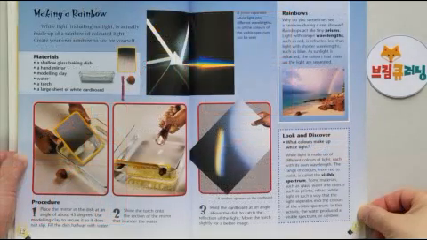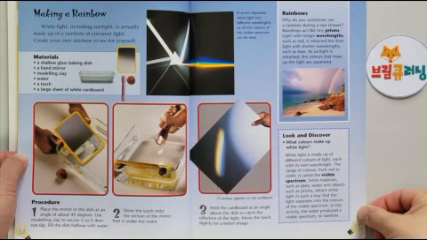Making a rainbow. White light, including sunlight, is actually made up of a rainbow of colored light. Create your own rainbow to see for yourself. Materials. A shallow glass baking dish. A hand mirror. Modeling clay. Water. A torch. A large sheet of white cardboard. A prism separates white light into different wavelengths, so all the colors of the visible spectrum can be seen.